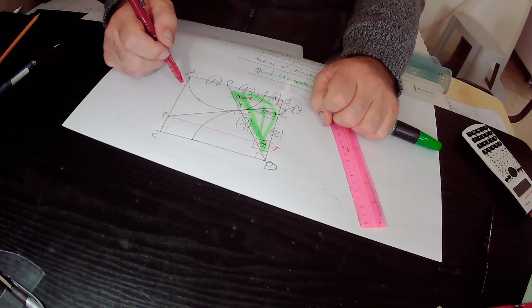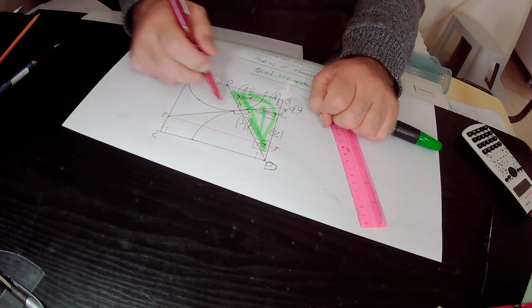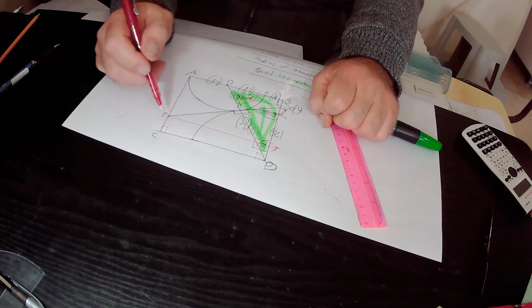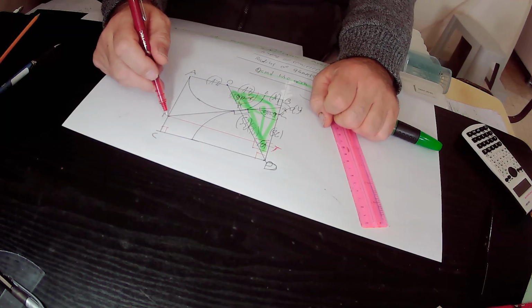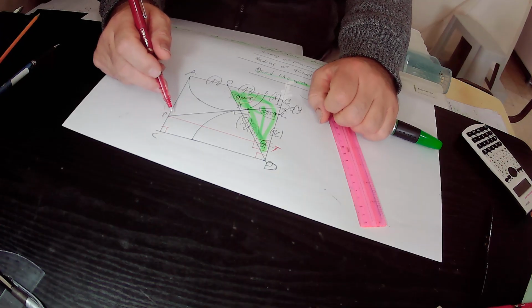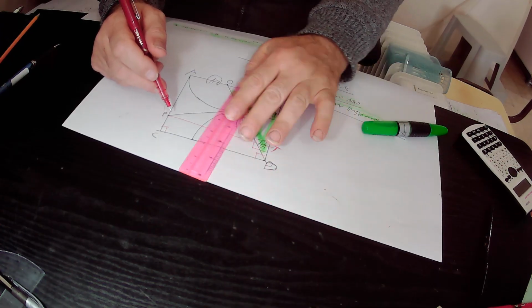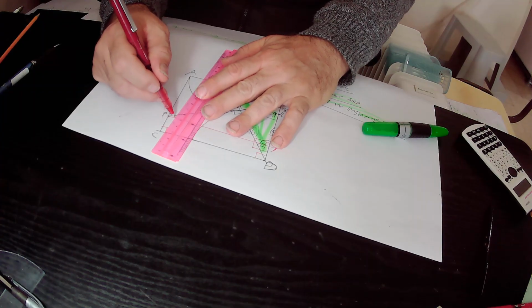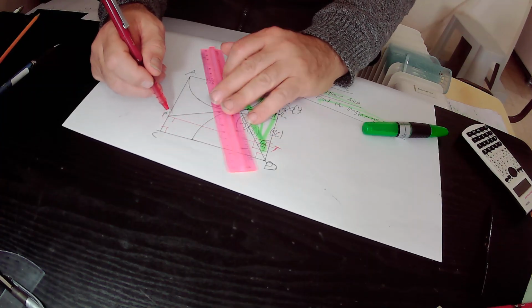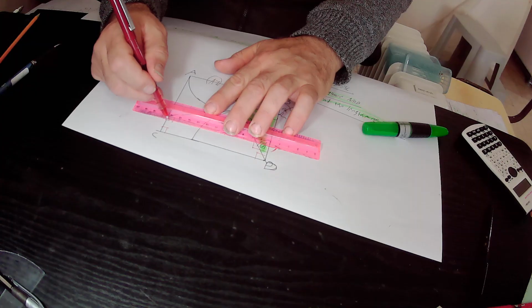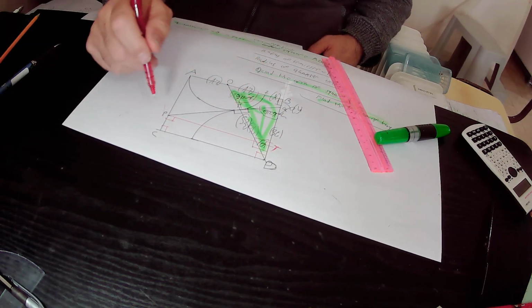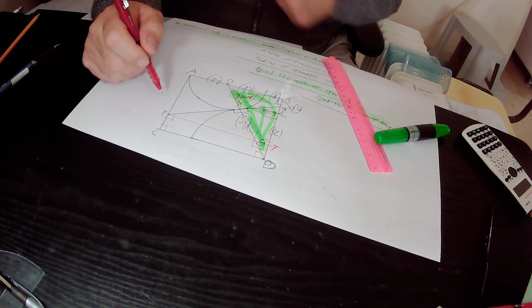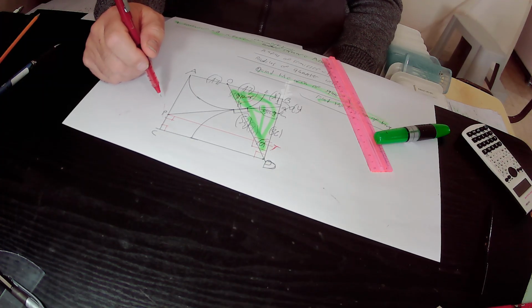So in total, in the small quadrilateral PTDC, we have 1, 2, 3 right angles. The sum of 3 right angles is 270 degrees. So 270 degrees plus the size of this fourth angle must total 360 degrees. According to the rule, the sum of the angles in any quadrilateral is equal to 360 degrees. Therefore, this fourth angle must equal 90 degrees in size. So inside quadrilateral PTDC, we have 4 right angles, and therefore PTDC is a rectangle.